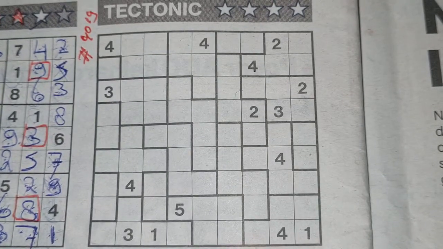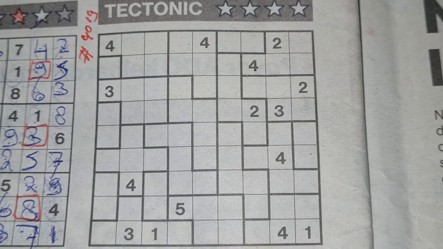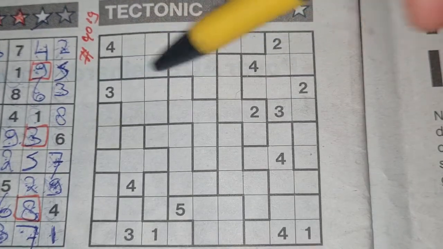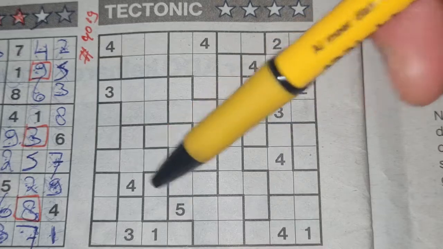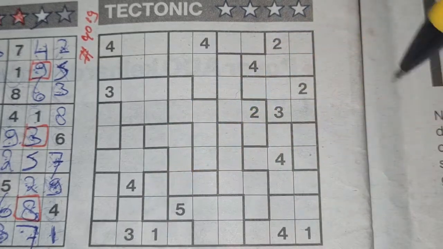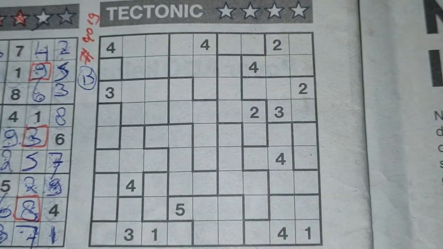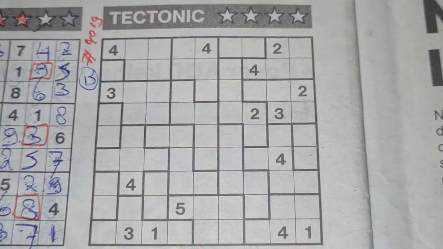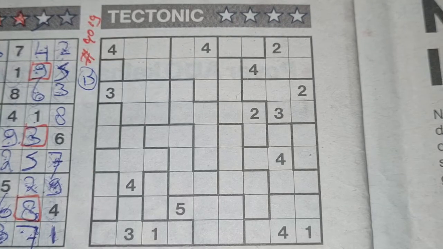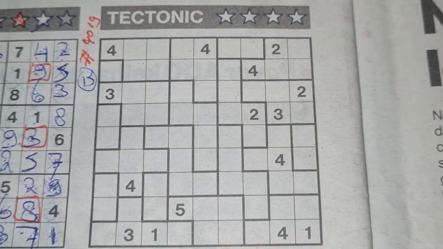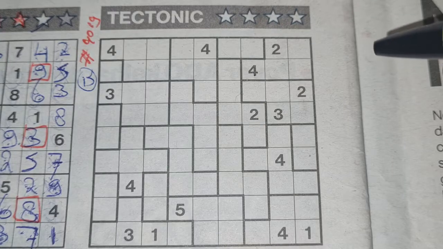Well, let me do this. 1, 2, 3, 4, 5, 6, 7, 8, 9, 10. 1, 2, 3, 4, 5. 15 printed digits. Could be a hard one, could be an easy one. I do not know. So let's get started. First question to you is, can we see here the single box?